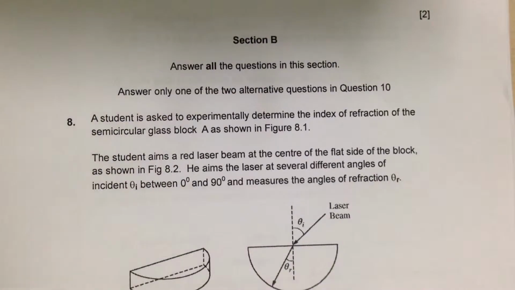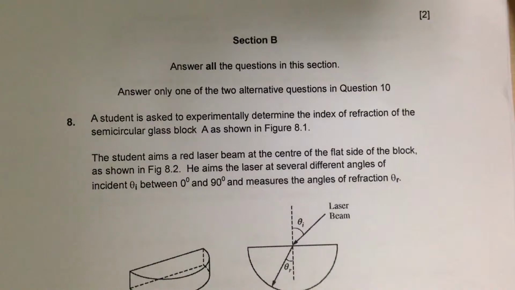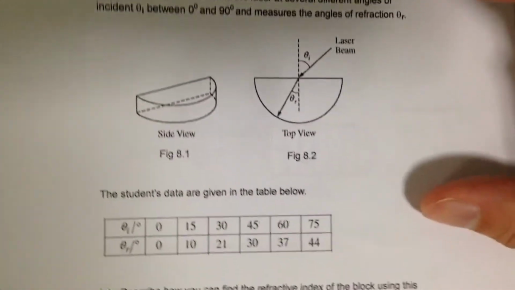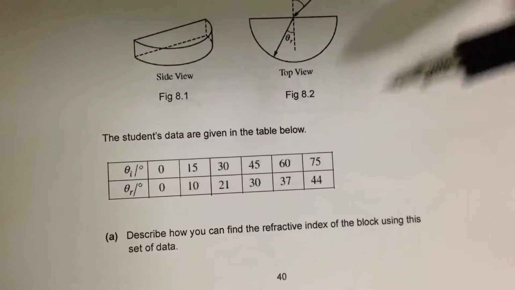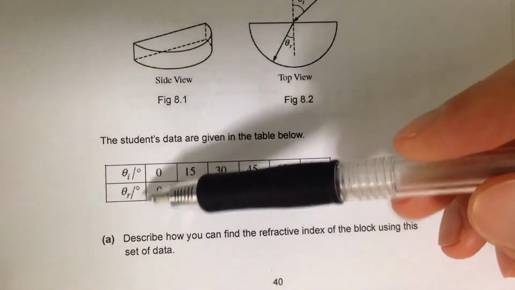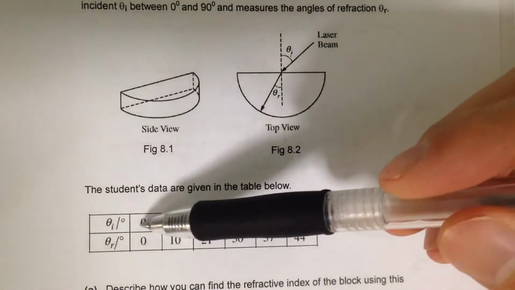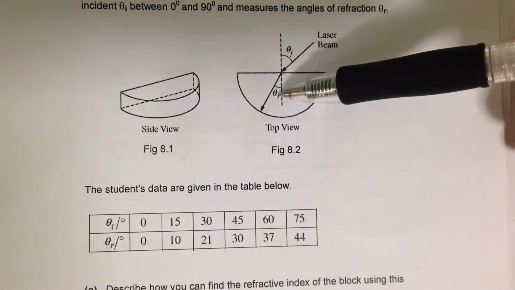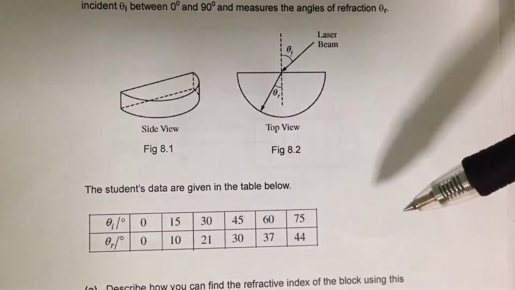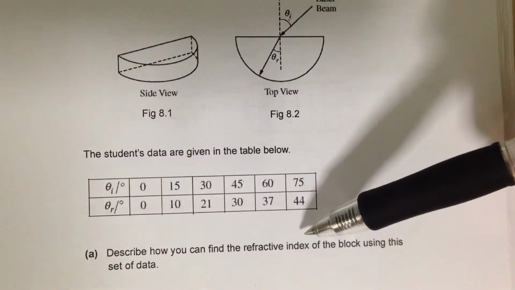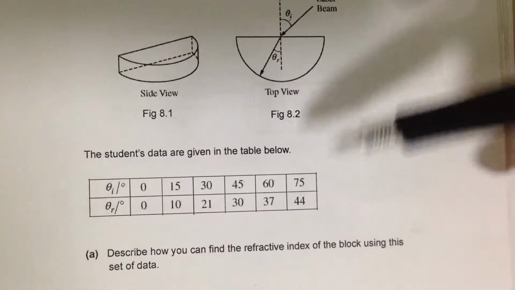Okay, let's continue with section B, question 8. For this question it is quite easy to do, but since I'm not plotting the graph, let's look at the readings here. Basically, you are going to get angle of incidence, and then a corresponding angle of refraction. And the question is asking you how you are going to determine the refractive index.